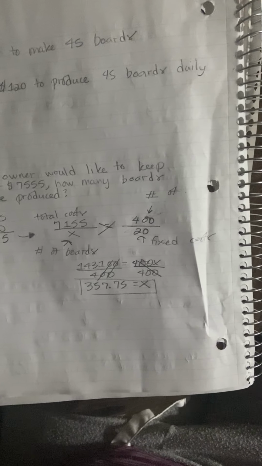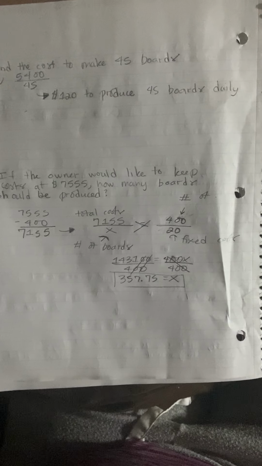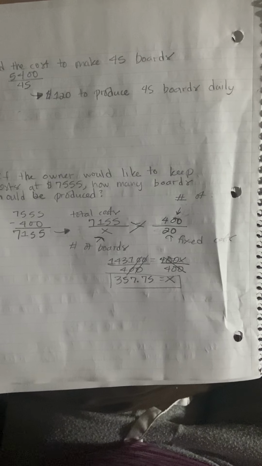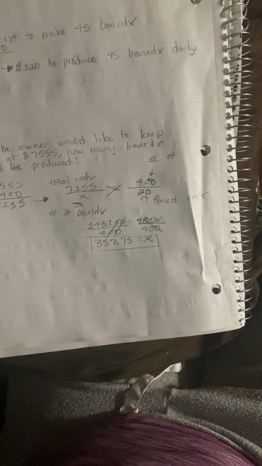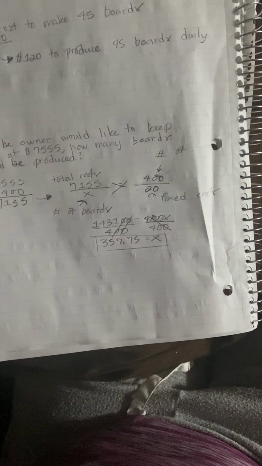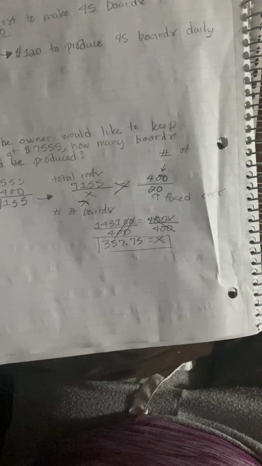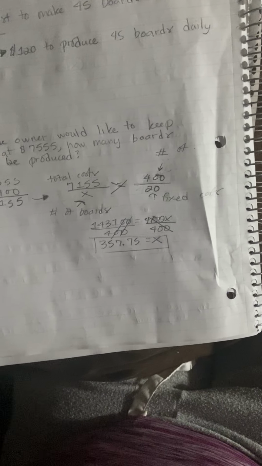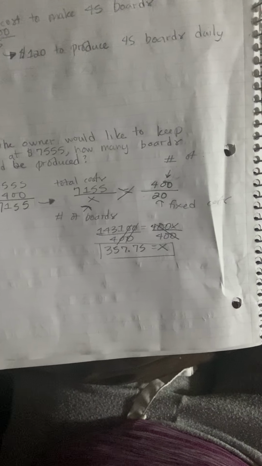For the next problem, we were asked if the owner wanted to keep the cost a certain amount. So I took that total amount, $7,555, minus the fixed cost. Kind of did the same thing I did, but I cross multiplied with the ratio of $400 for fixed costs and 20 boards for the number of boards. And I got that you could produce, for example, at a company, 375 boards for that amount. Okay.